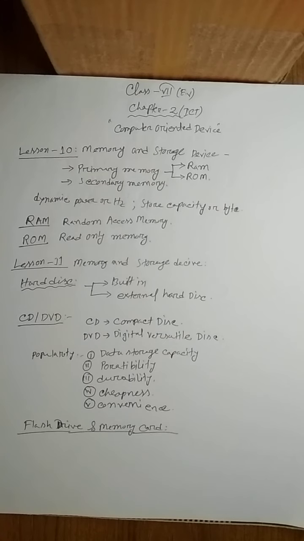When it first came on the market in 2000, its data storage capacity was 32 megabytes. Now, pen drives of 32 gigabytes are available in the market and the price is cheap too. It is more durable than CD or DVD, so it is popular with the increased number of users.